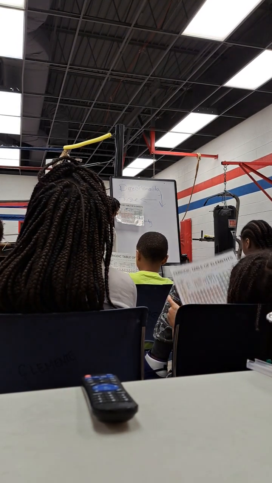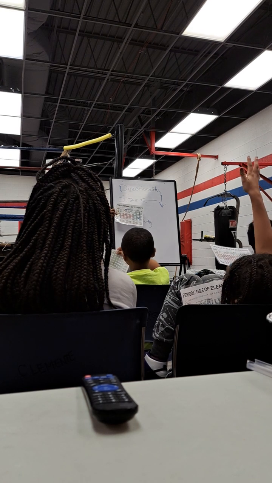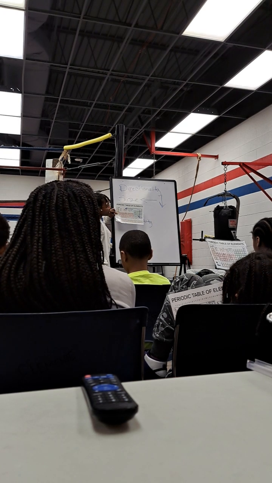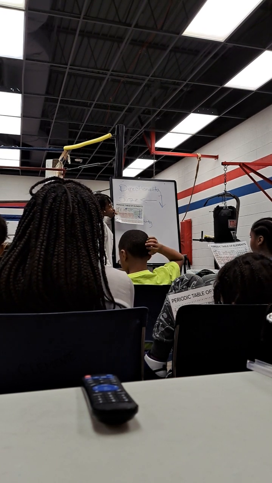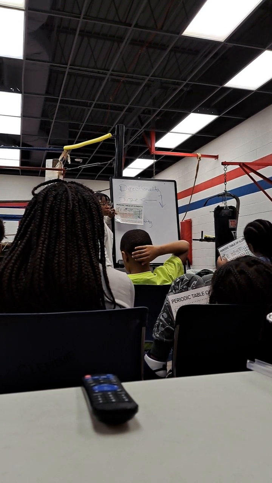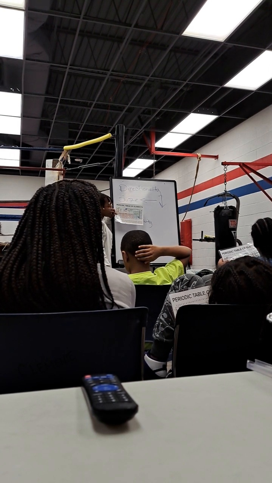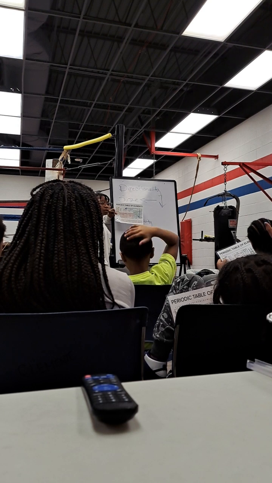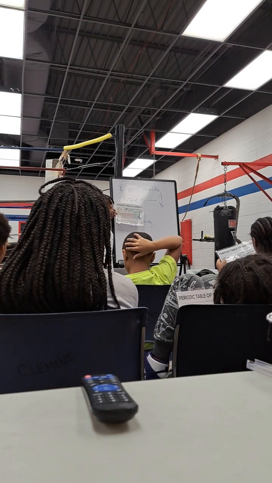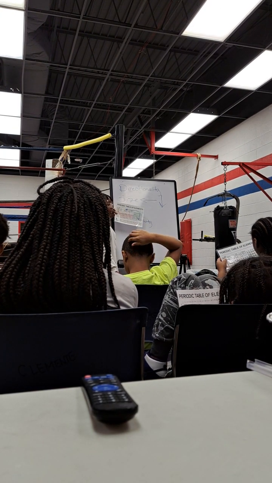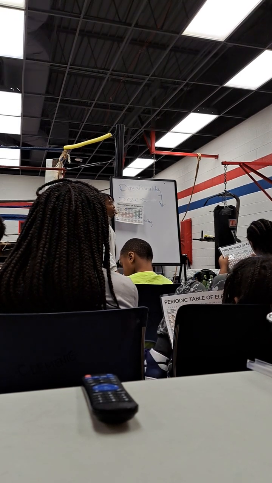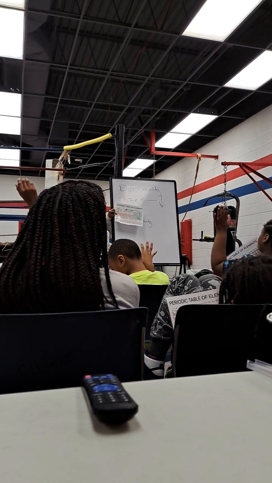Is magnesium or beryllium bigger? Eyes on your periodic table. Look at group 2. Find beryllium, which is number 4. Find magnesium, which is number 12. Which one is bigger? Magnesium, very good. Now find group 13 and group 14. Which one's bigger, boron or carbon? Carbon.